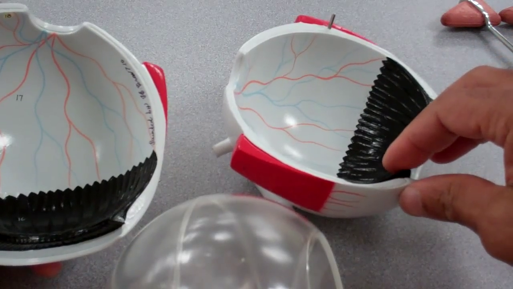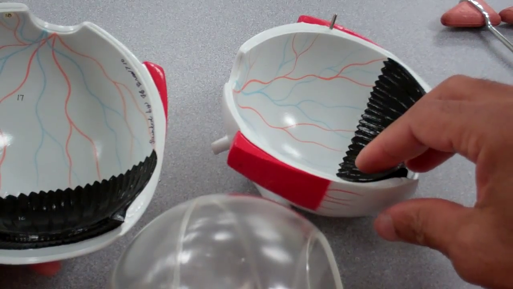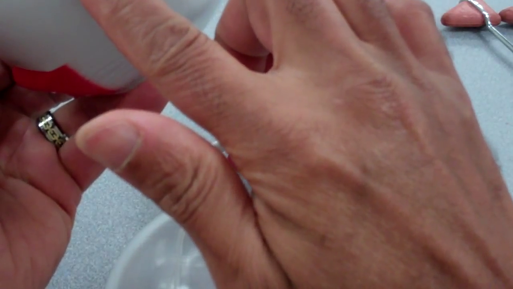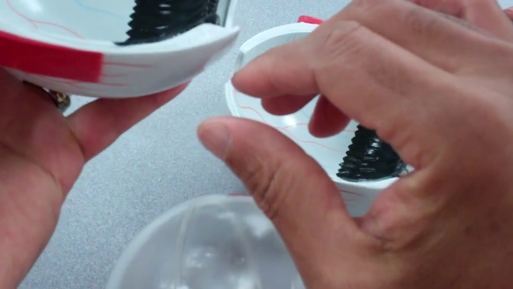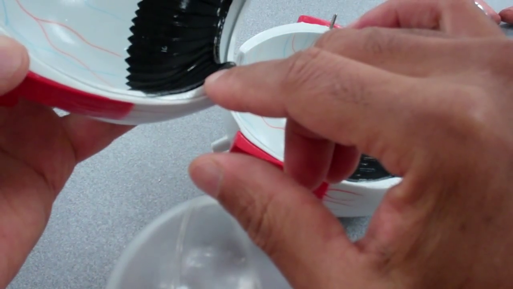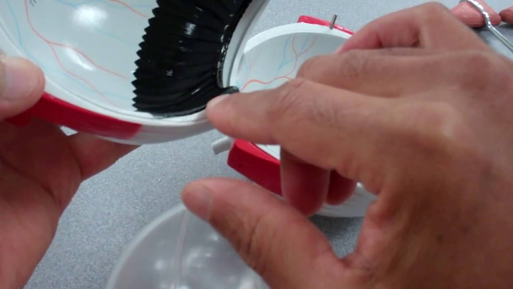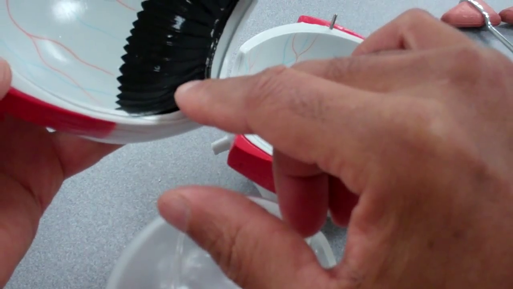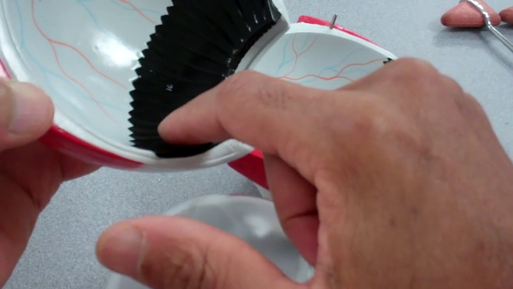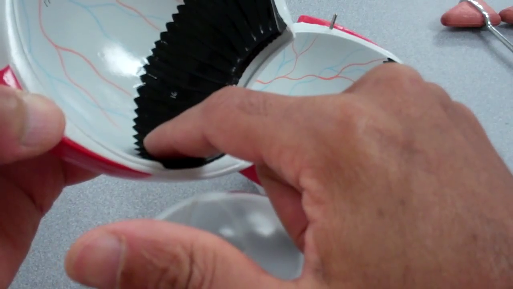Now, in regards to the layers of the eye, earlier I said this was the sclera, the white part. The next layer in is called the choroid. The next layer in is the actual retina.